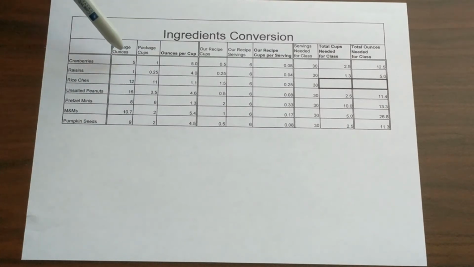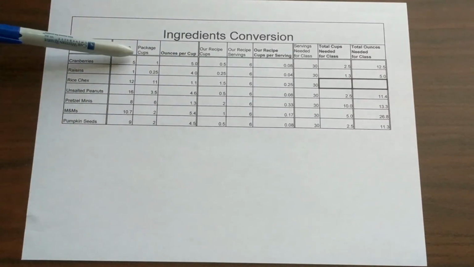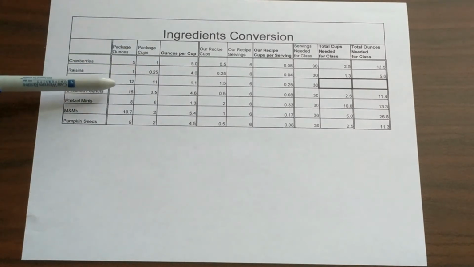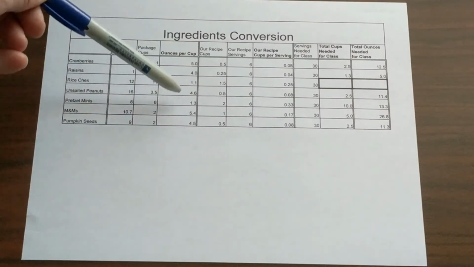So we looked at, for example, for cranberries, we found that it was 5 divided by 1, or 1 into 5 if you like to say it that way. And we found that 1 cup weighed 5 ounces. For some of these others, that was an easy one because that was just a divide by 1. For these other ones though, we did the long division and we figured out what the ounces were per each cup.